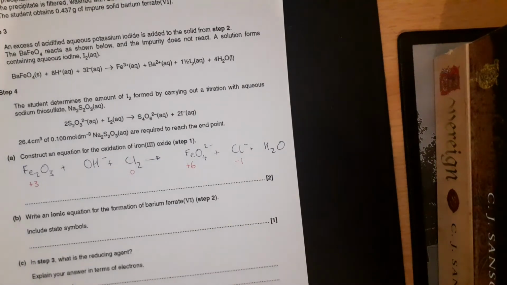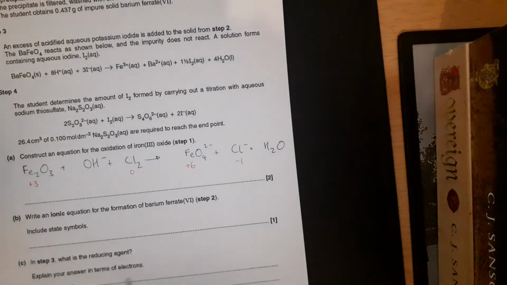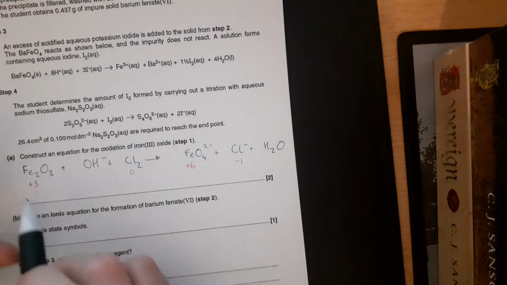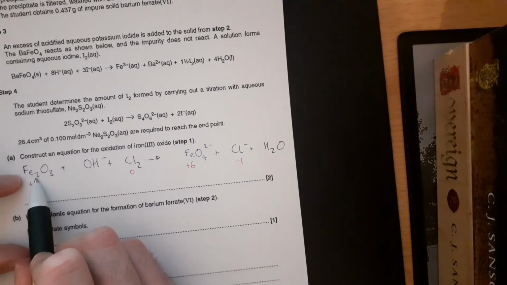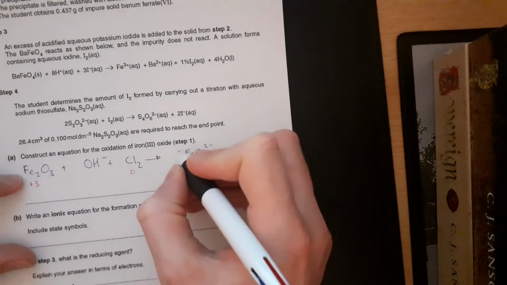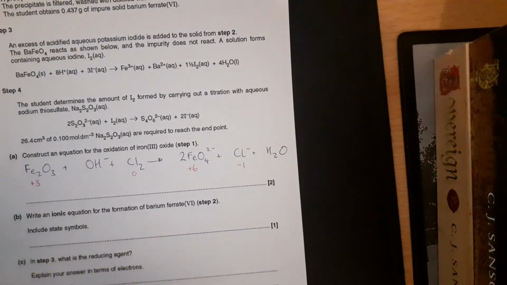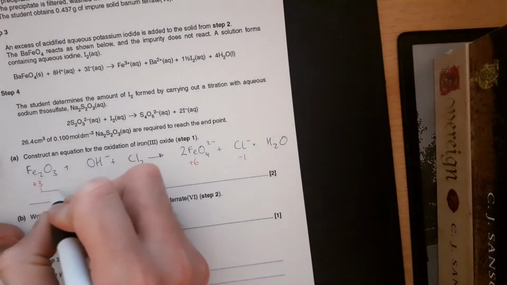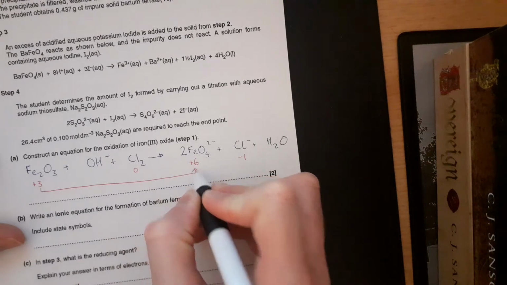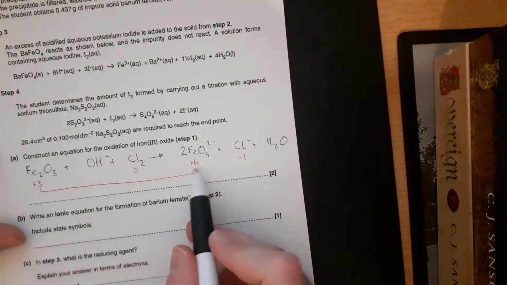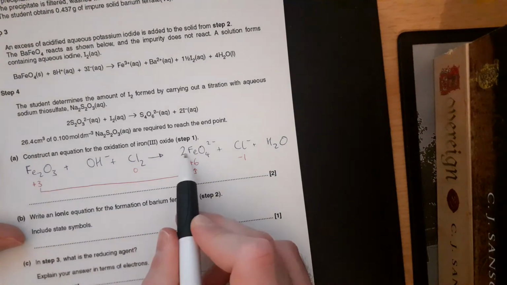Right, the next thing we need to do is to make sure that the elements that are actually undergoing redox are balanced. So I've got 2 iron ions here, and I've only got 1 there, so that's going to have to be times by 2. So that means that the change in terms of oxidation has gone from +3 to +6. So that's a change of +3, but we've done it twice, haven't we?